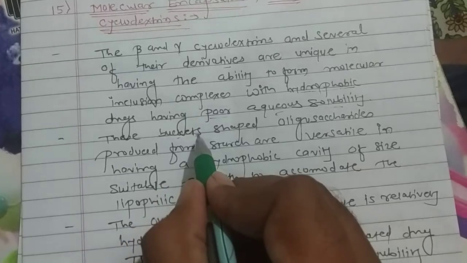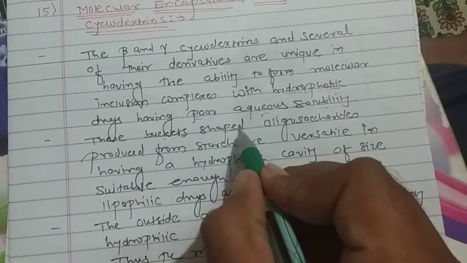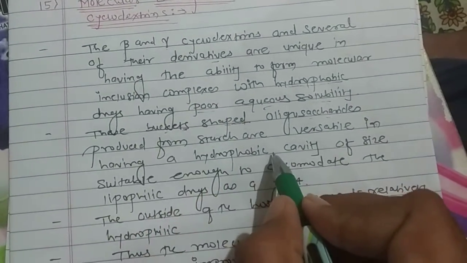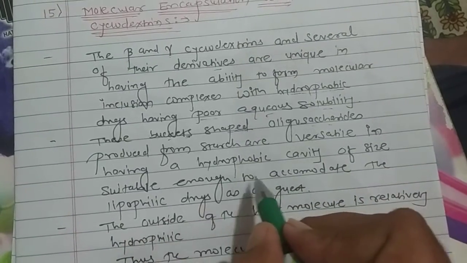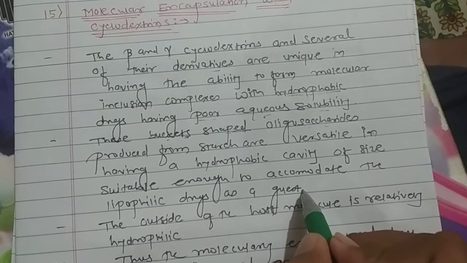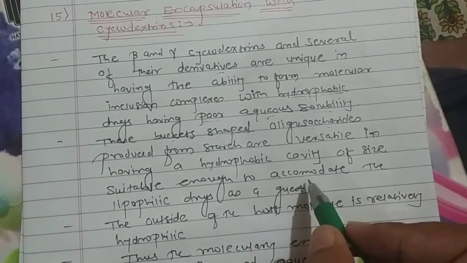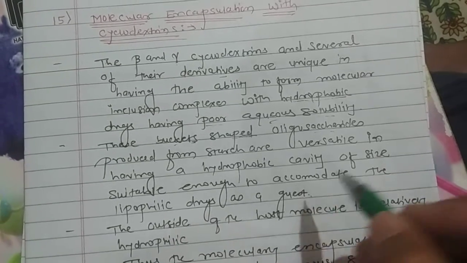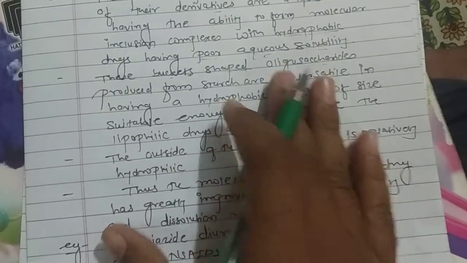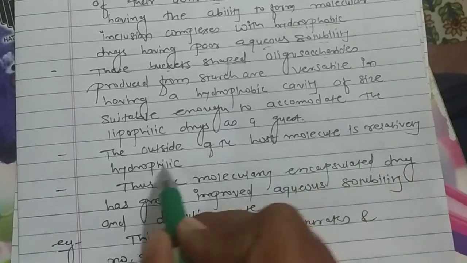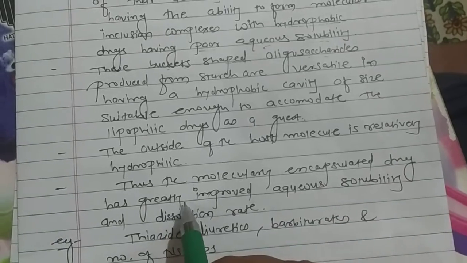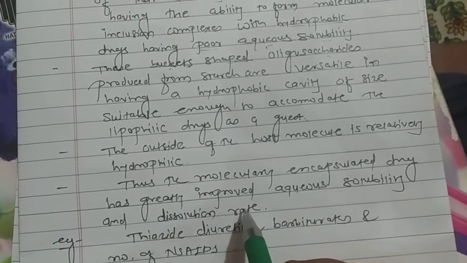So cyclodextrin, bucket shaped oligosaccharides produced from starch, are versatile in having a hydrophobic cavity of a size suitable enough to accommodate lipophilic drugs as a guest. तो इसमें ऐसी शेप एंड ऐसी एबिलिटी होती है कि किसी भी लिपोफिलिक और हाइड्रोफोबिक ड्रग को खुद में समा सकती है. The outside of the host molecule is relatively hydrophilic. Thus, the molecularly encapsulated drug has a greater improved aqueous solubility and dissolution rate.